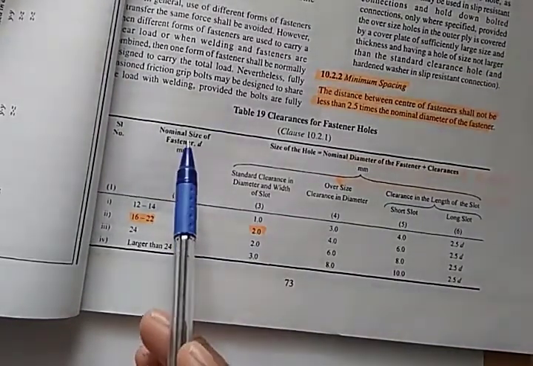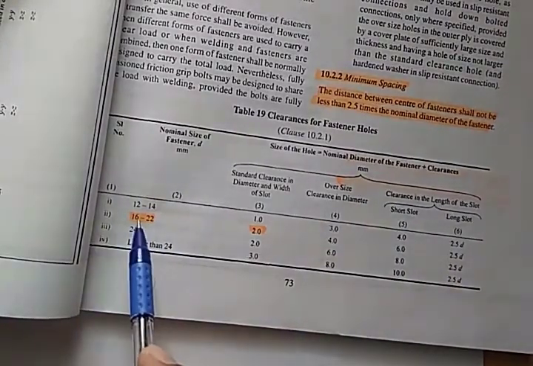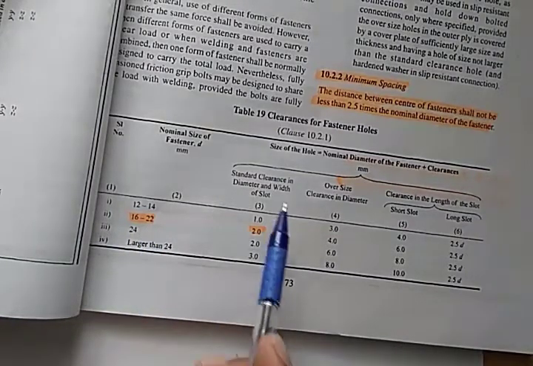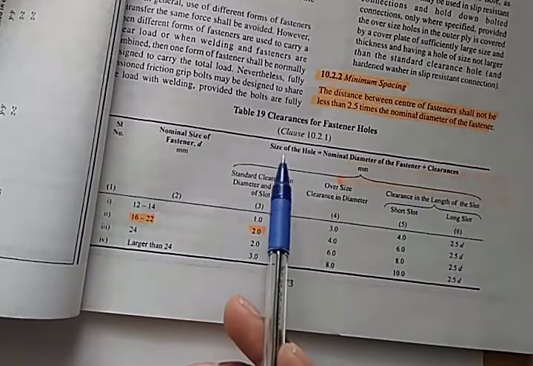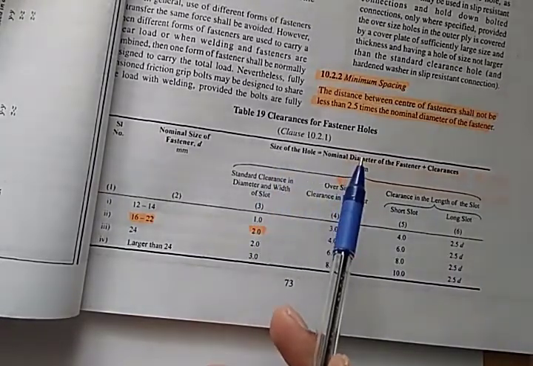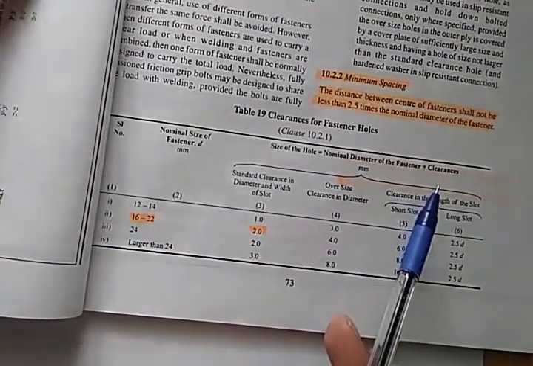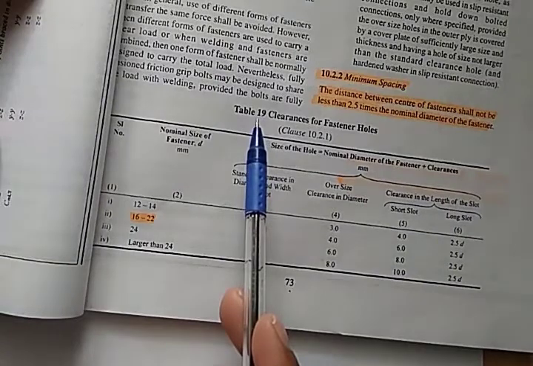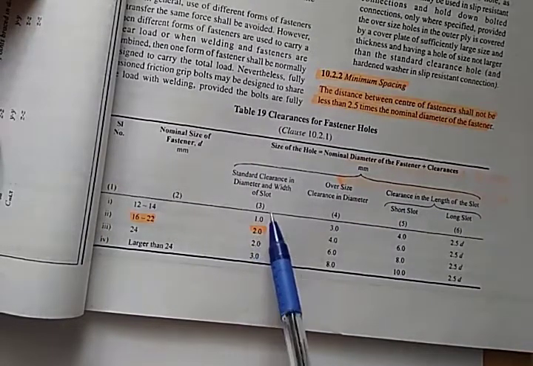So the diameter of bolt hole we can get from Table number 19 of IS 800:2007. If a different bolt size is given in the problem, you just go to the same table and check what nominal diameter is given and how we can get the bolt hole.